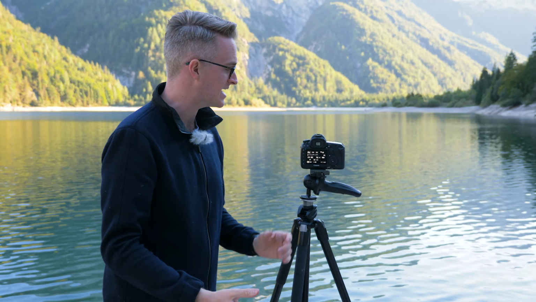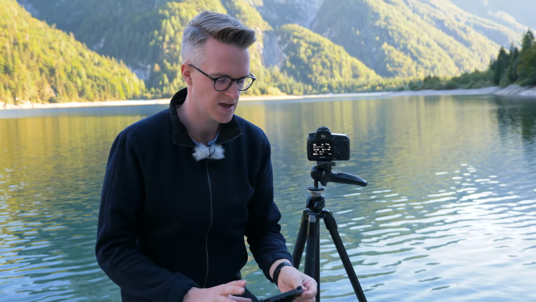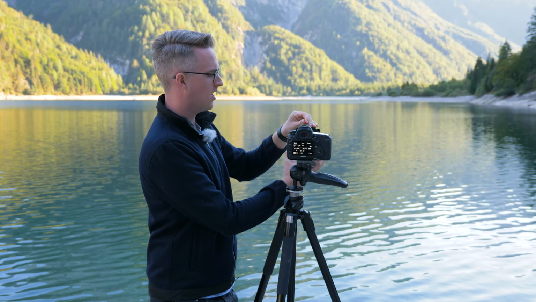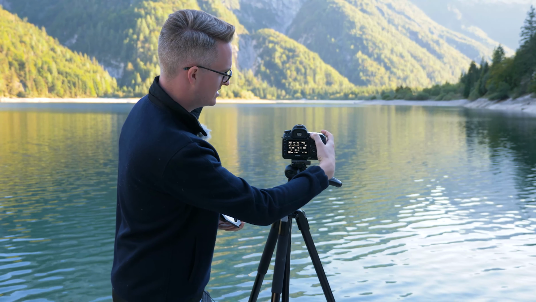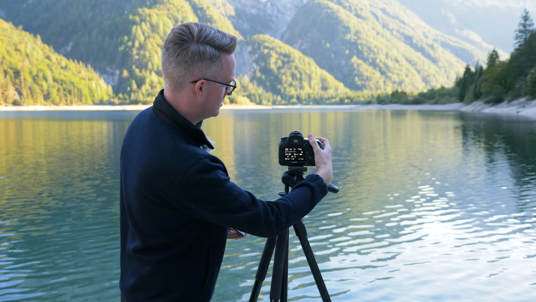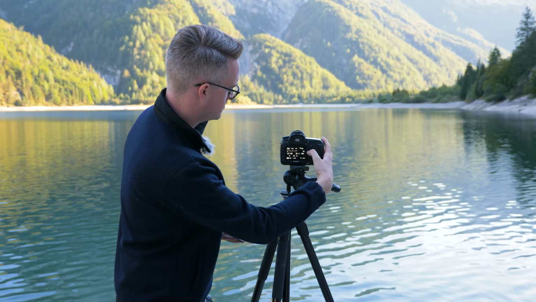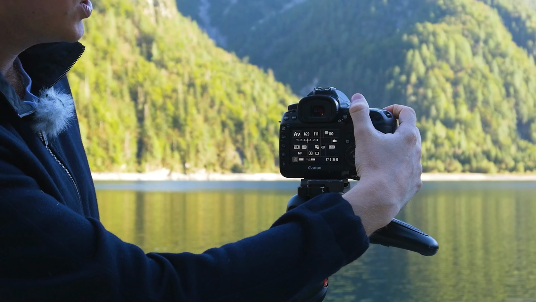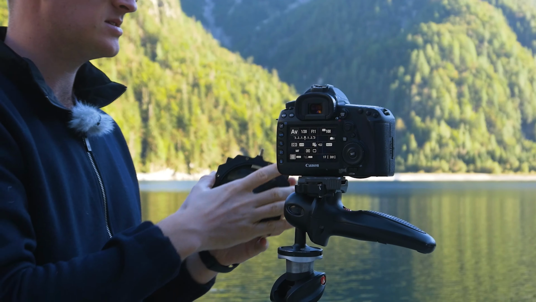Now what I'm going to do is add the filter to the end of the lens, and this is a 6-stop filter, so this is going to change the exposure by 6 stops of light. So we can actually measure that. If we test this now at f11, it's telling us, if I set the exposure to the center here, 1/20th of a second, maybe 1/15th of a second.